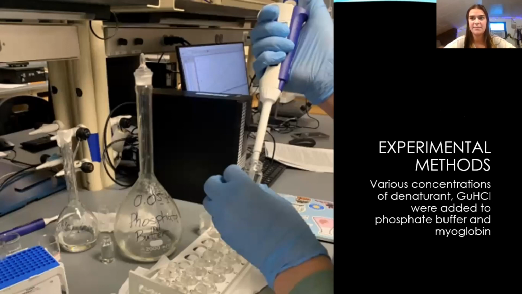In order to investigate protein unfolding of myoglobin, various concentrations of guanidine hydrochloride were added to phosphate buffer and myoglobin. Fisher brand Elite micropipettes were used to transfer stock solution to disposable centrifuge vials to make 19 sample solutions. This can be seen in the picture shown.